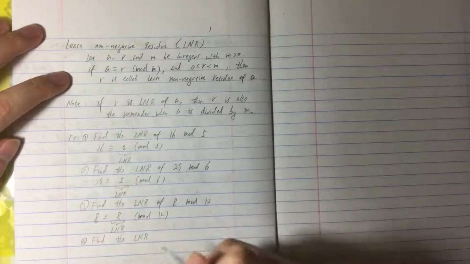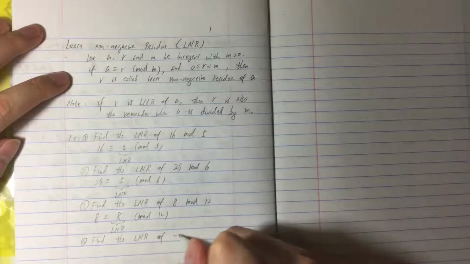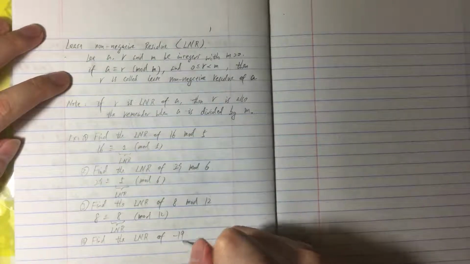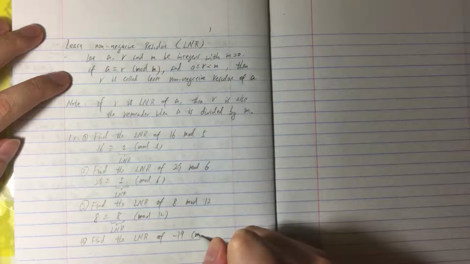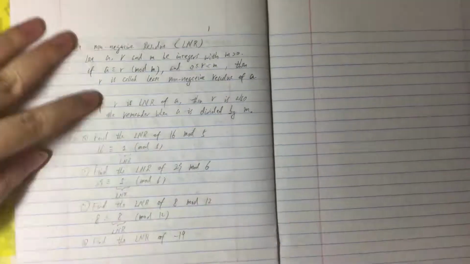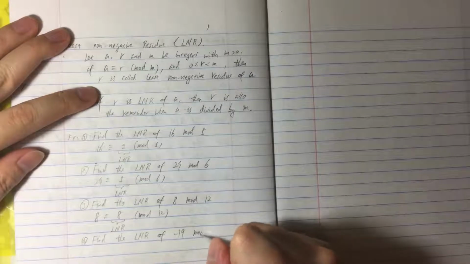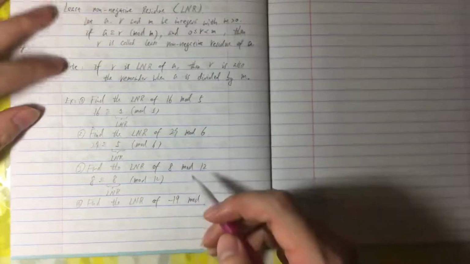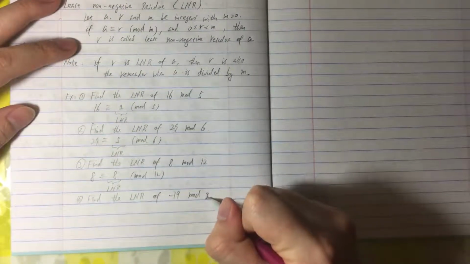Find the least non-negative residue of negative 19 mod 3. What can we do here?